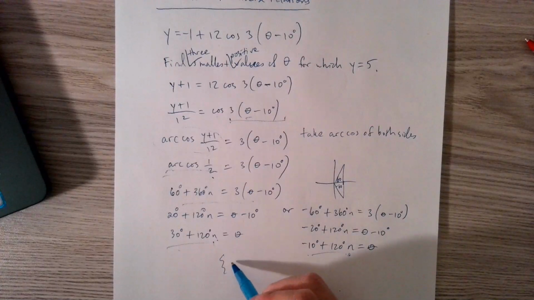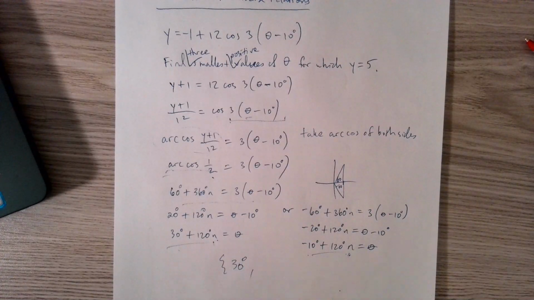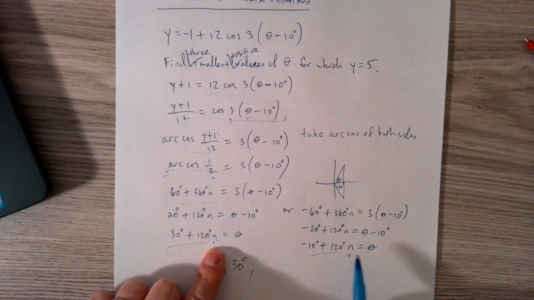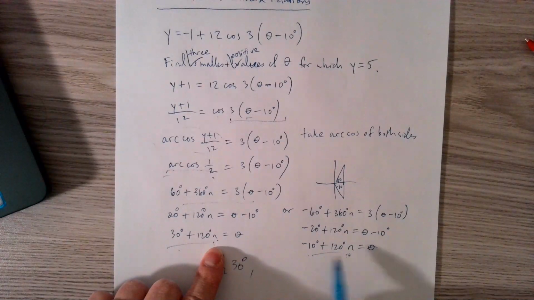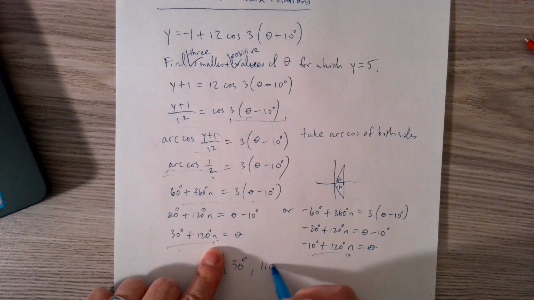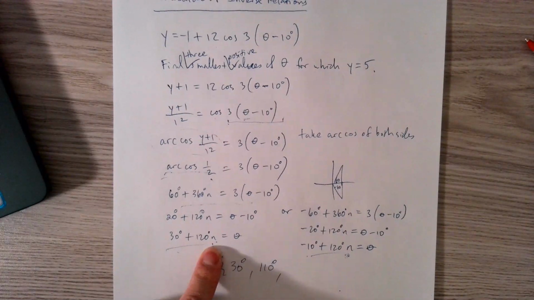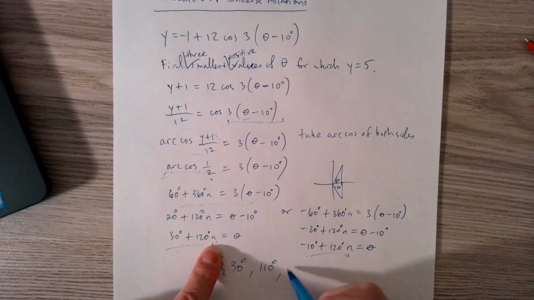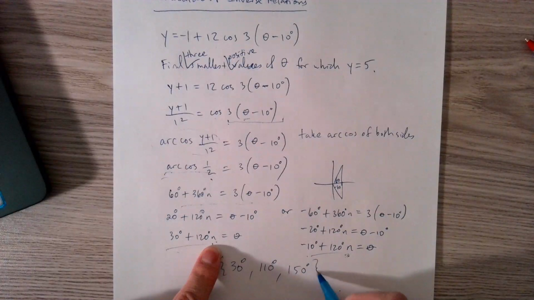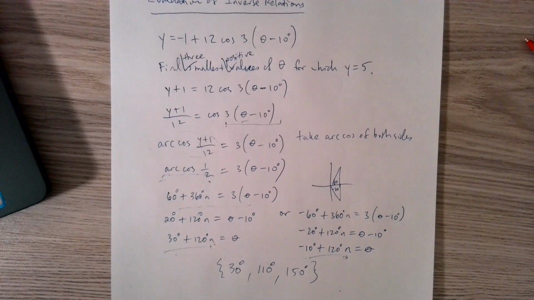So my smallest one is 30 degrees. Now I raise n to the value of 1, put it in both. Over here, when I raise it to 1, I get 110. When I put a 1 in here, I get 150. So those are my 3 smallest positive values of theta when y equals 5.